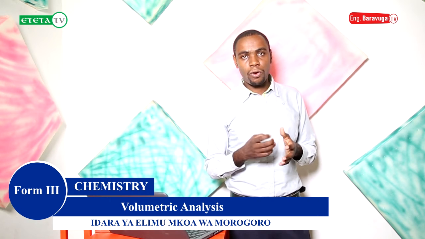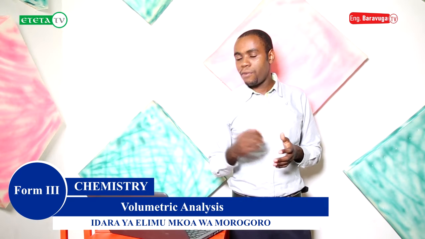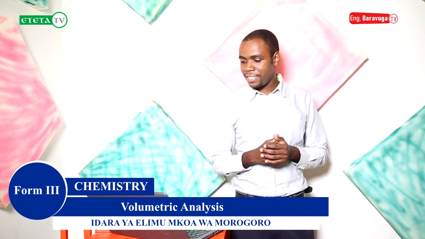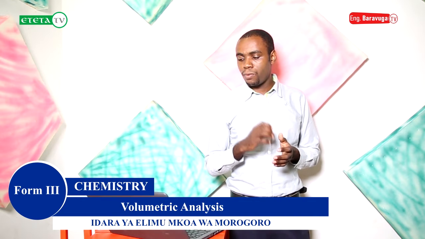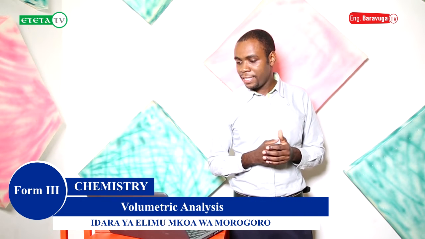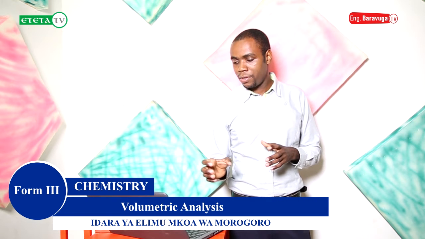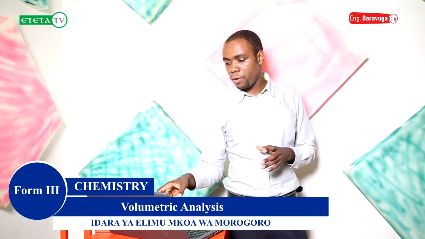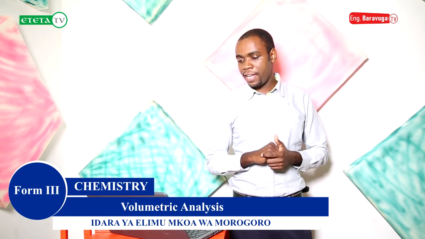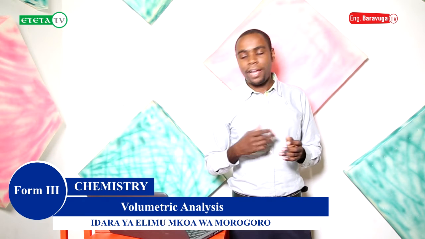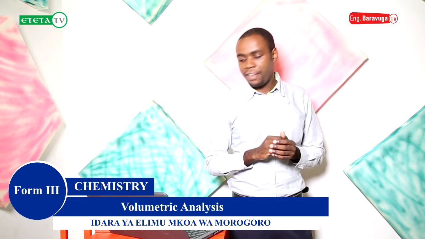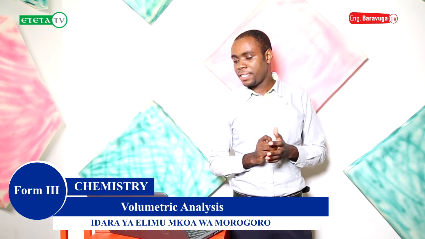But the number of moles is always equal to mass over molar mass. So if you want to obtain the molarity, we substitute the formula of the number of moles there. The molarity will be equal to mass divided by molar mass times volume.